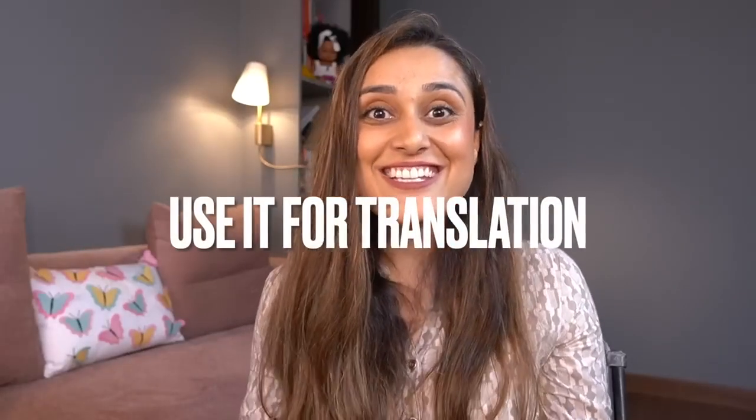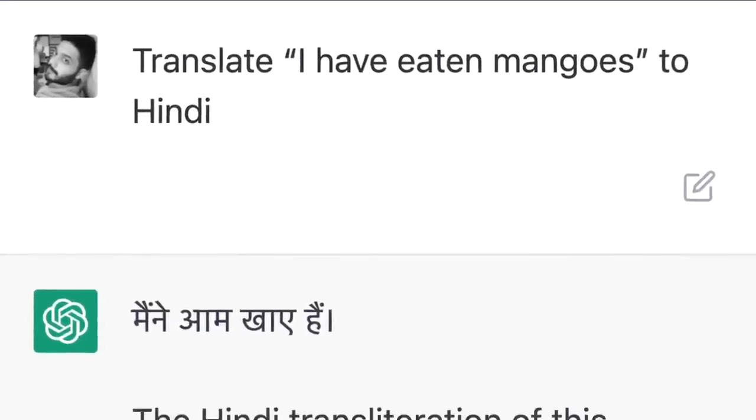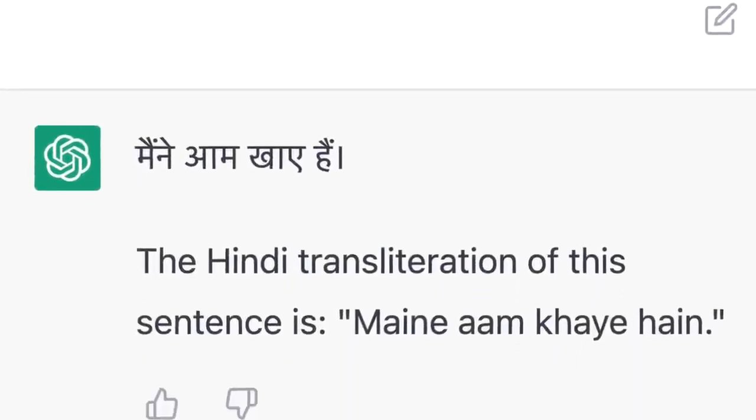Next one is translation. You can use ChatGPT to translate your text from Hindi to English or English to Hindi. Both ways, it works both ways. So what you have to do is write something like, translate I have eaten mangoes to Hindi.